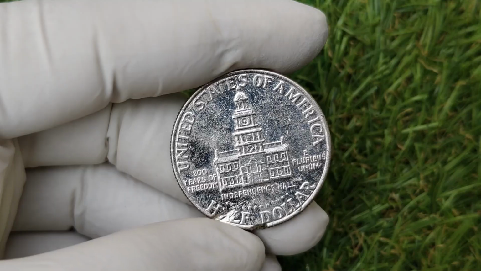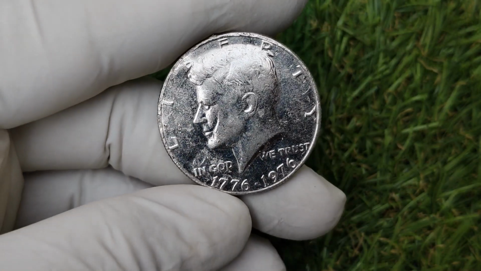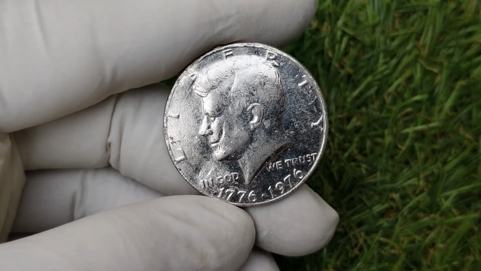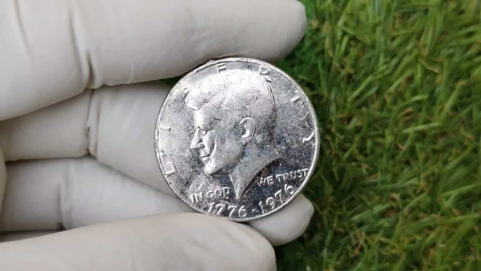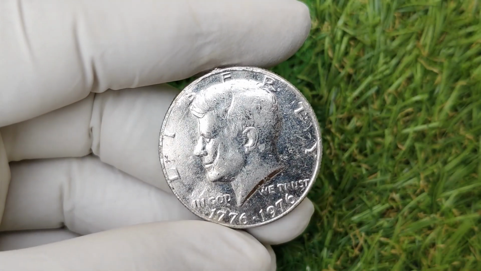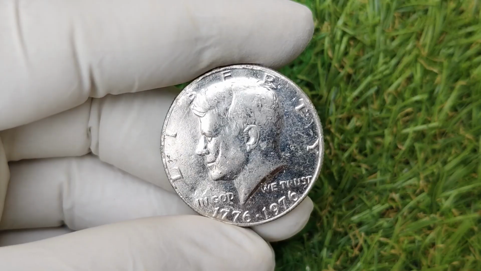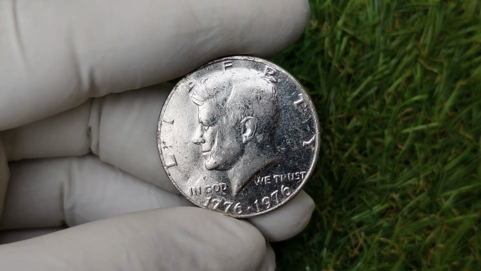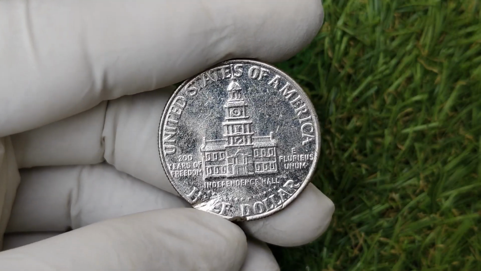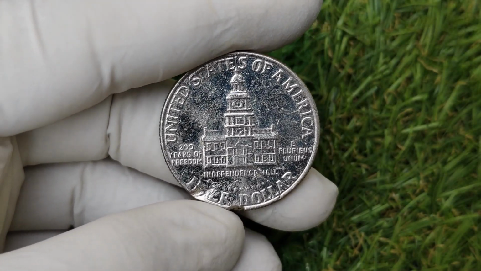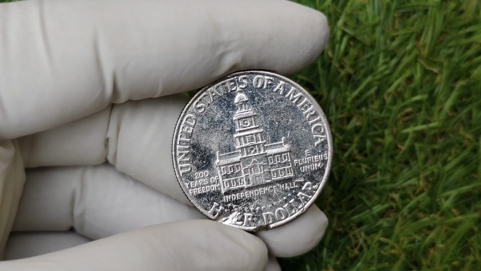For the bicentennial celebration, the Mint decided to keep Kennedy's portrait on the obverse but completely transform the reverse into something bold and patriotic. Instead of the traditional presidential seal, the reverse featured Independence Hall, the very building where the Declaration of Independence was debated and adopted. This design choice was powerful. It connected the memory of a fallen president with the birthplace of American democracy.